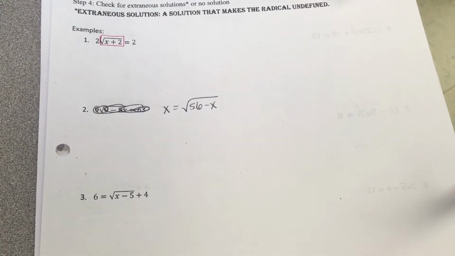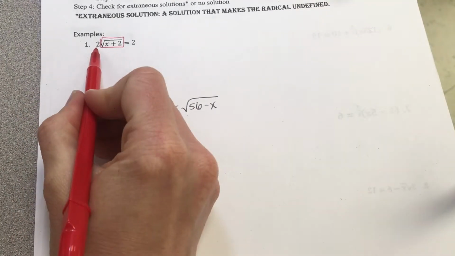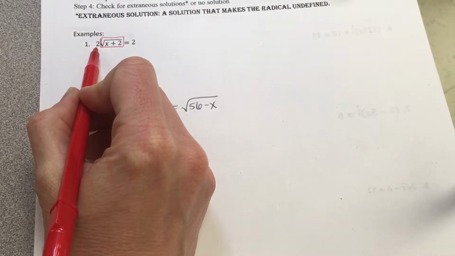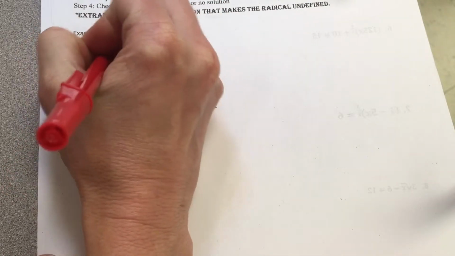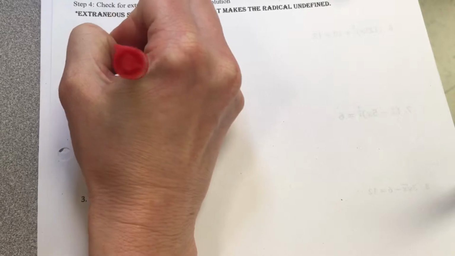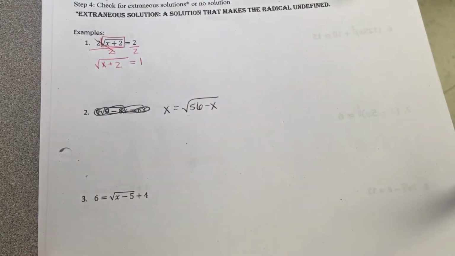What number has to move? The 2. How do you move that 2? You divide it. Very good, because these are being multiplied, so you divide both sides by 2. So square root of x plus 2 equals 1. Okay? Square root of x plus 2 equals 1.